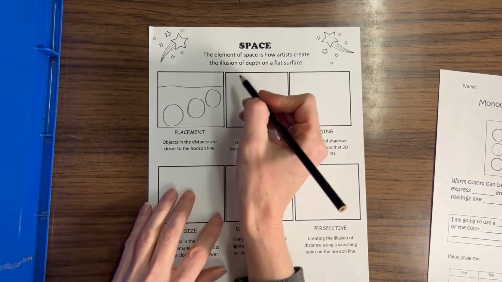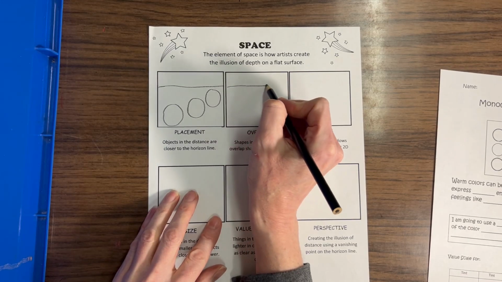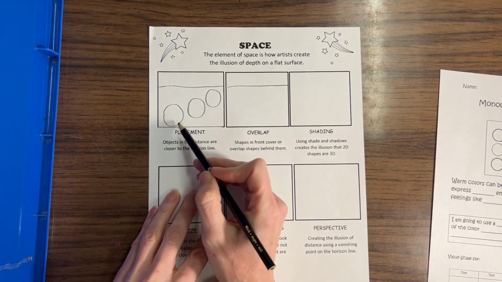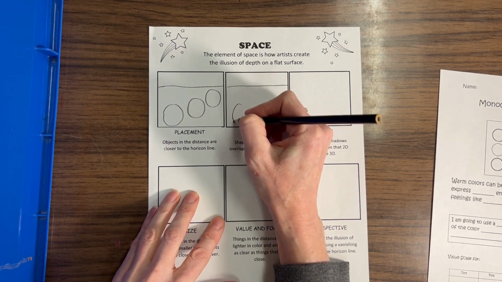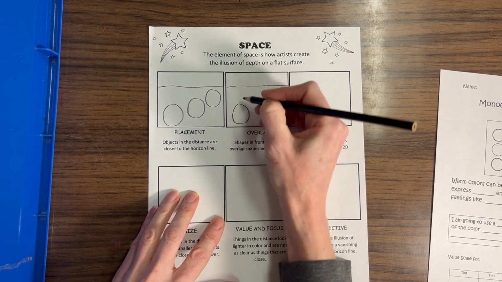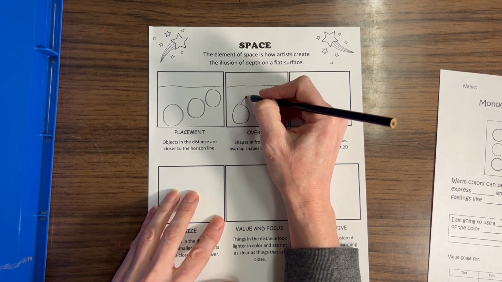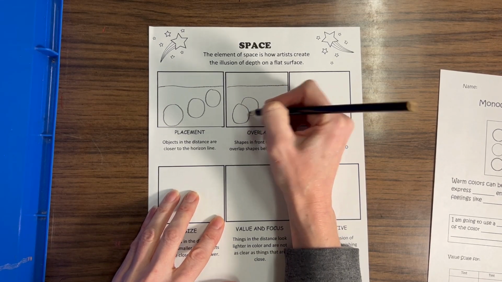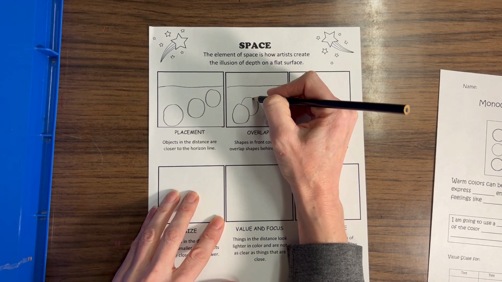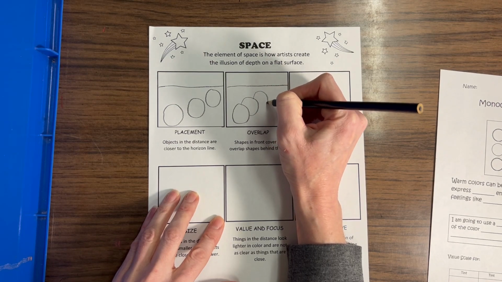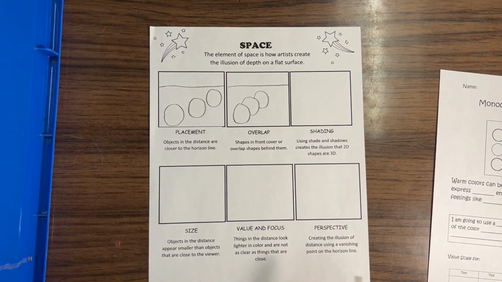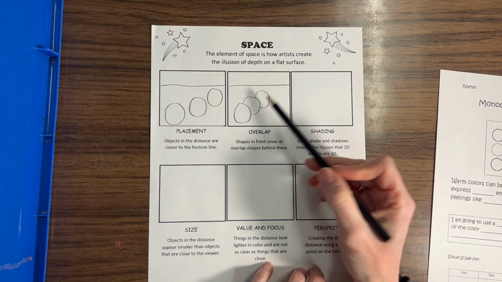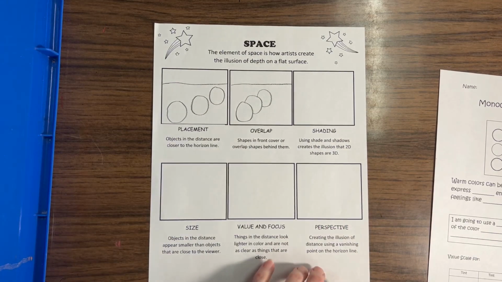So for overlap, I'm going to make my horizon line again. I'm going to do the same thing I did here, but I'm going to move them closer together now so that I have to create overlap. Again, I have not really changed the size because that's a different technique. We're going to put them all together as we get close to the end, okay? But here you can see how I'm using overlap.